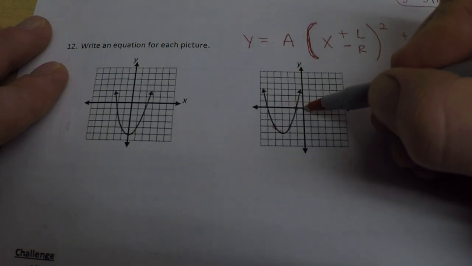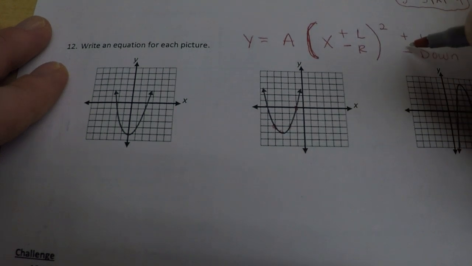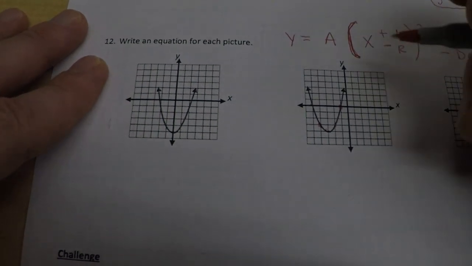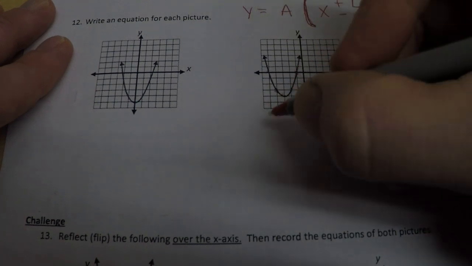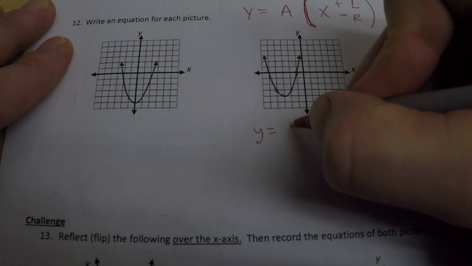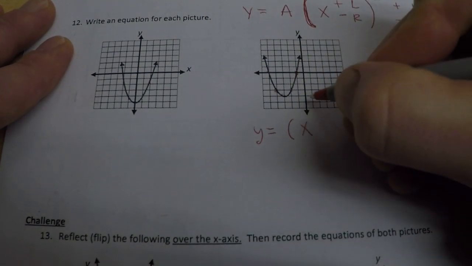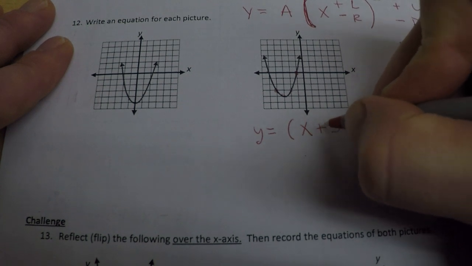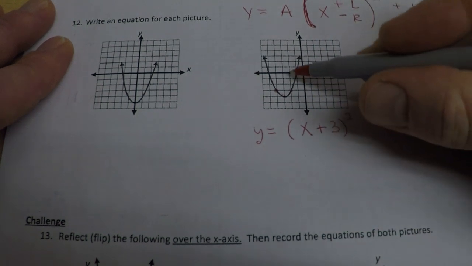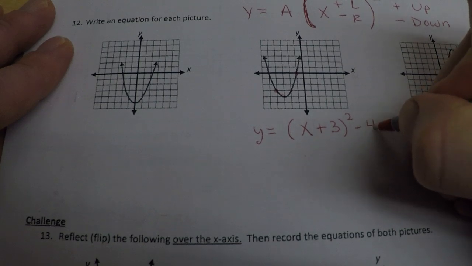And then the vertex also moved down 4, so I'm going to do a -4 on the outside. So the answer is going to look something like this. y equals, just start the parentheses, go left 3, so +3, squared, and then down 4, -4.